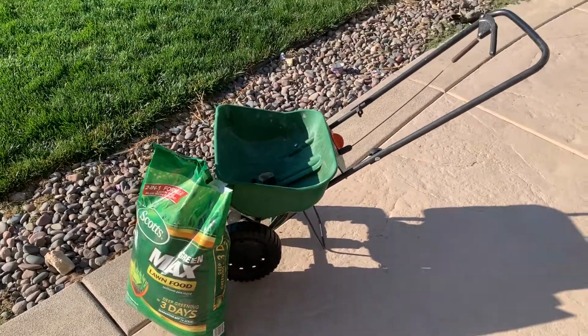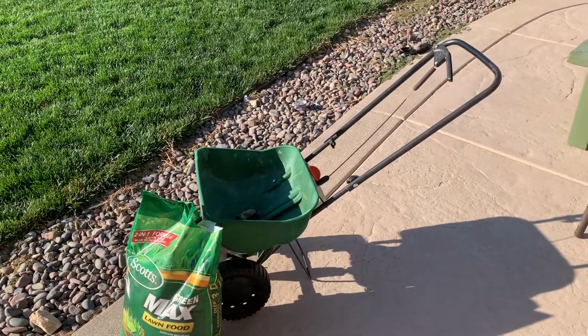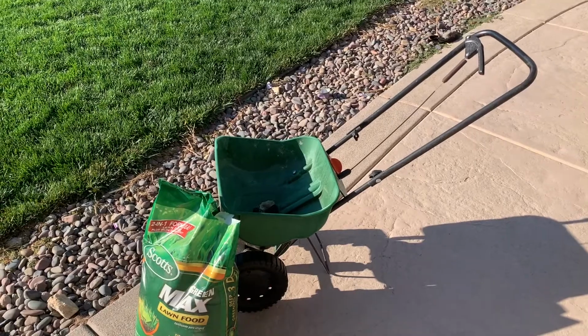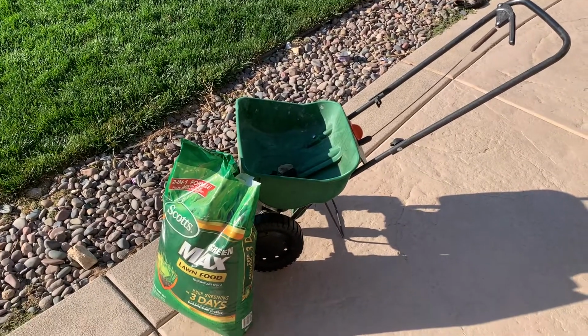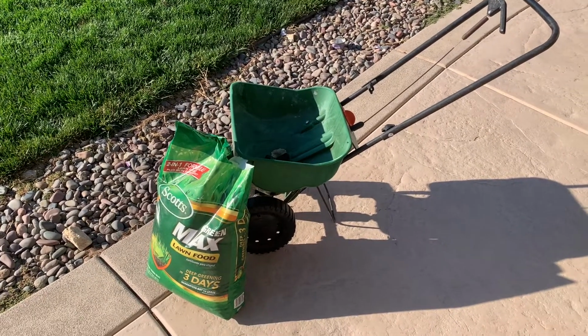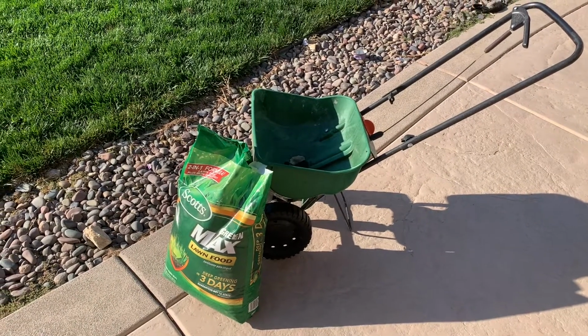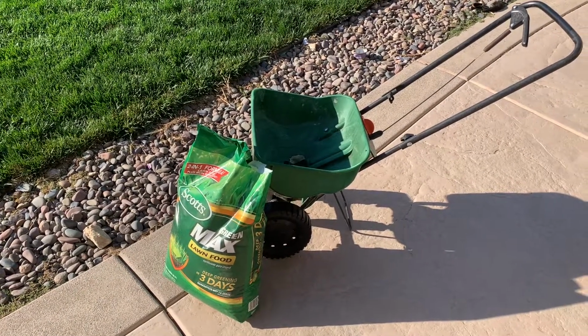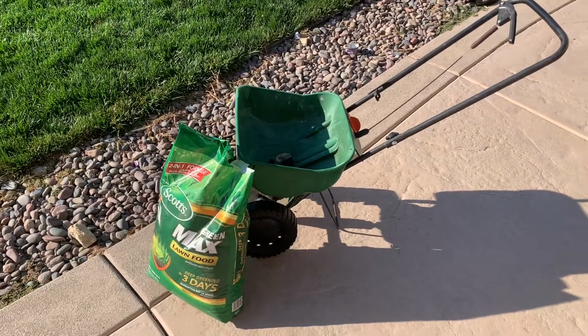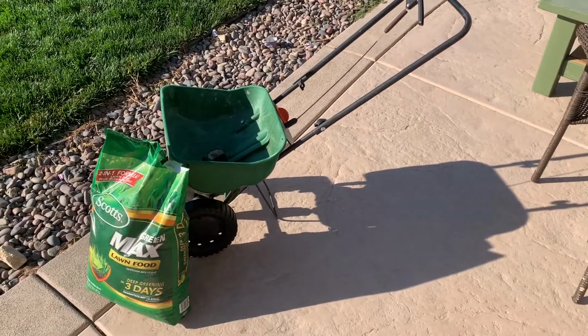I'm going to say the rule of thumb is it's always better to go a little bit light on your fertilizer than too heavy. The worst thing you could do is apply too much fertilizer and then burn your lawn, and then your beautiful green grass will look brown and yellow, and it'll take a long time to come back.